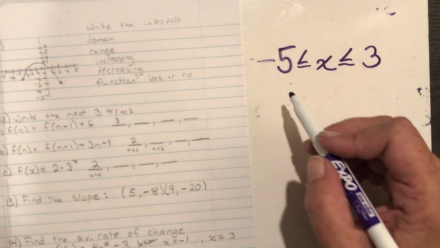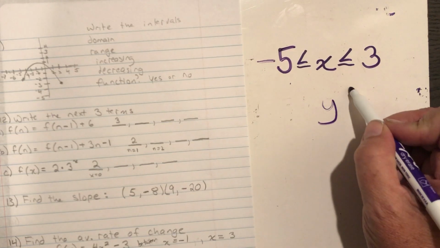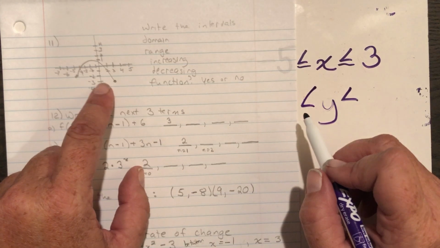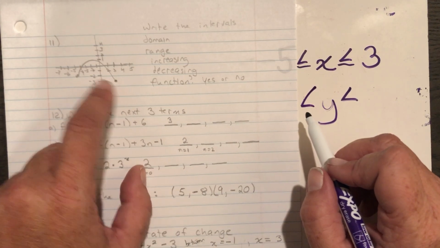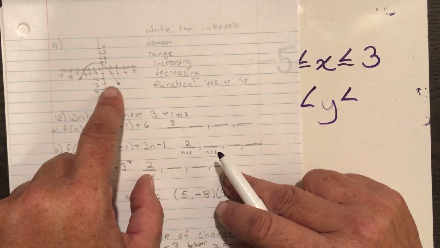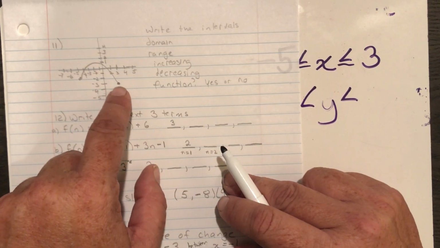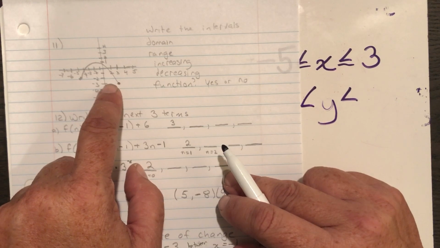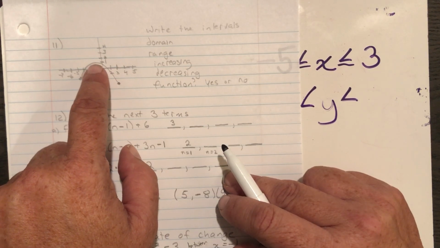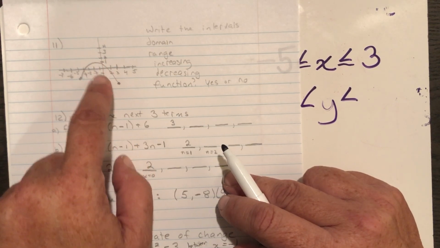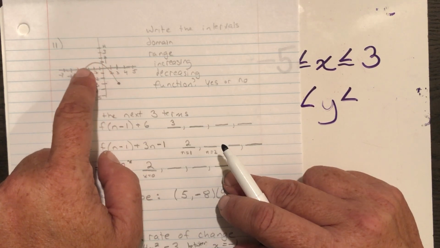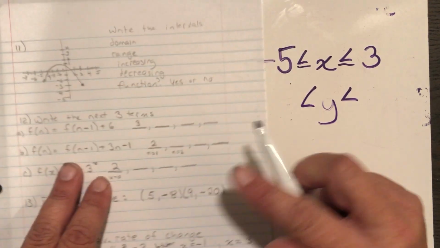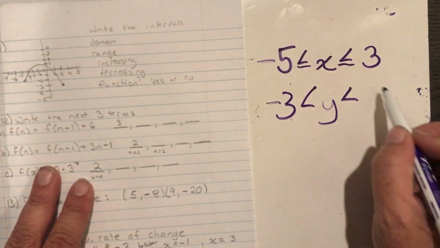So now I want to know for range, what are the y values? So when somebody drew this graph, the lowest y value they needed was -3. There's nothing lower than that on this picture. -3 was the bottom. The highest it ever went was right here, +1. So basically all the y values on this graph are in between -3 and +1. So that's how I'm going to write it.